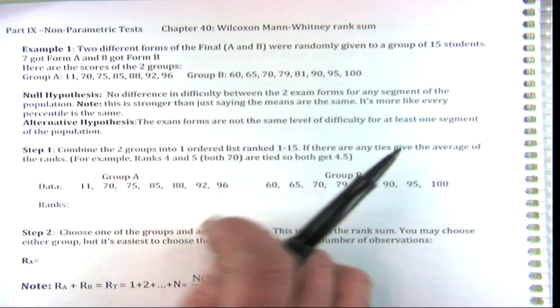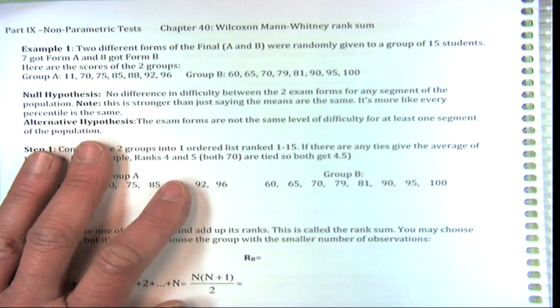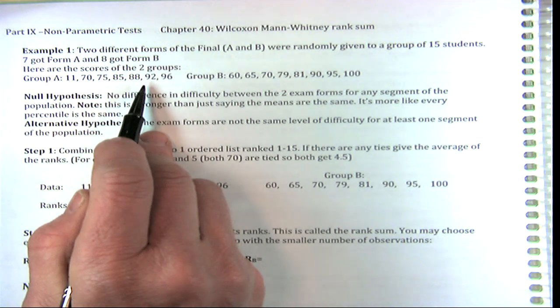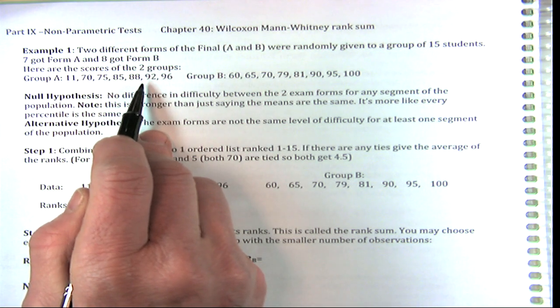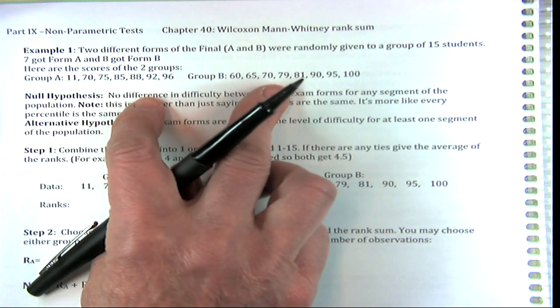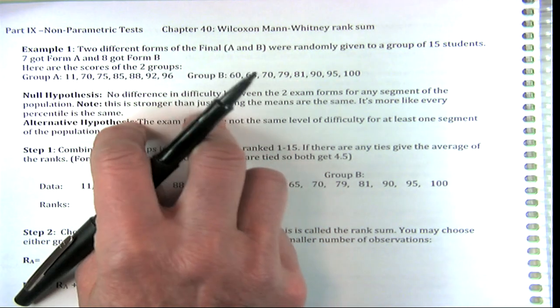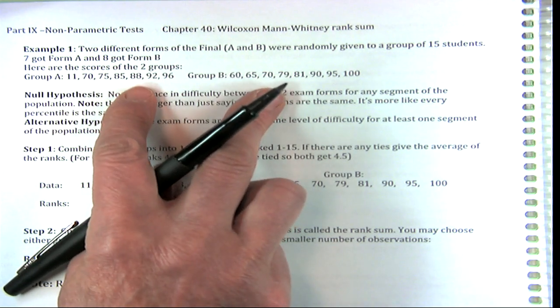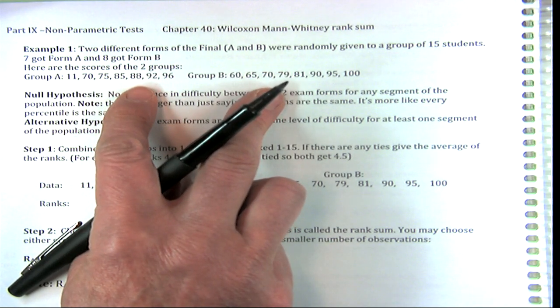Now, obviously, these don't look like normal distributions at all, and our exams are never normally distributed anyway. And we have a small sample size, so we can't do a t-test because I know it's not going to come from a normal distribution. And I have a small sample, so here's an alternative to the t-test.